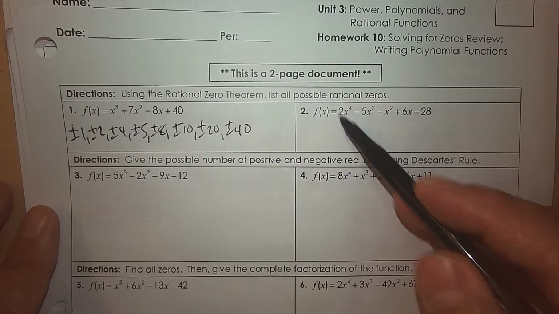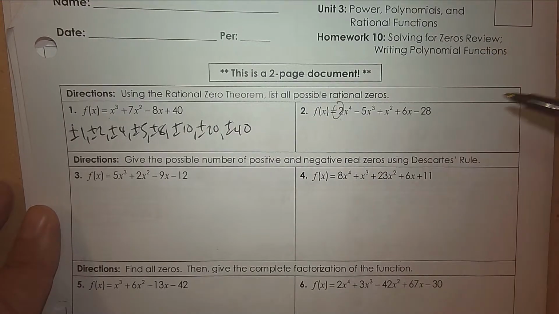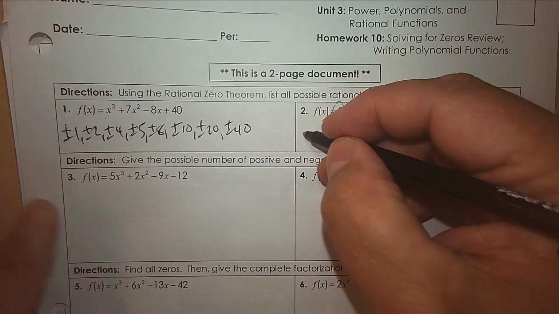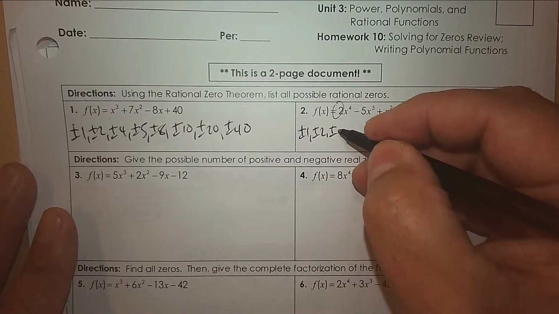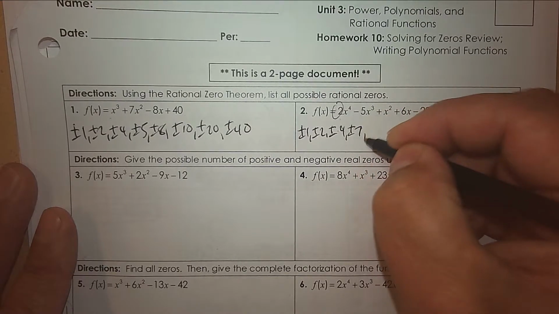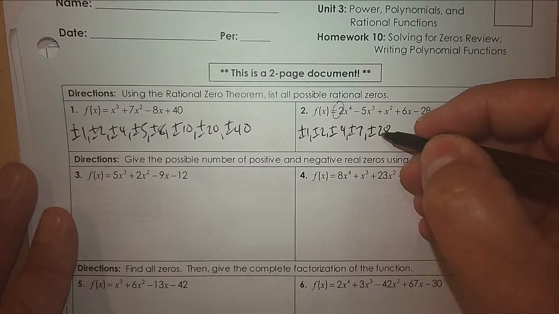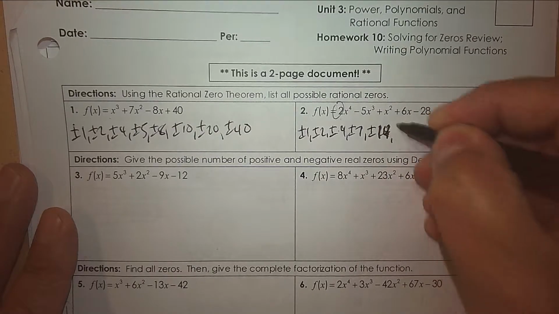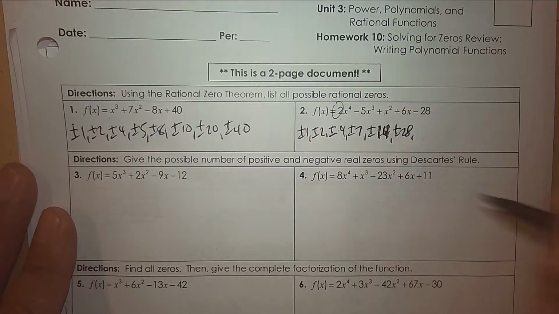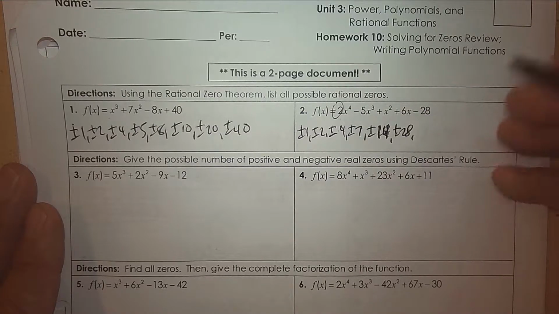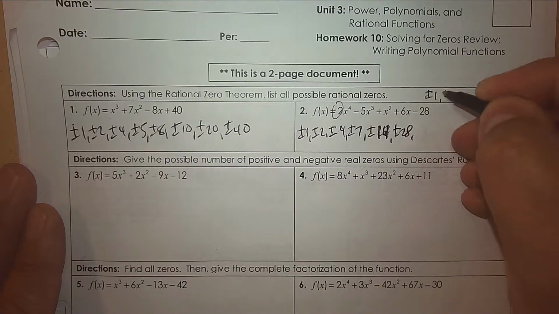Here we got to be careful because the leading number is 2 and not 1. So I'm still going to start with all the numbers that go into 28. Sure I have them all here. Then, 2 and 14, right? 14, then 28.